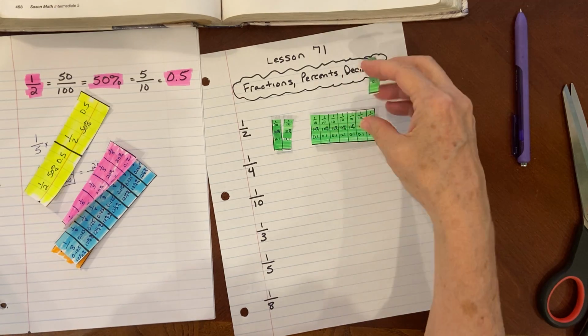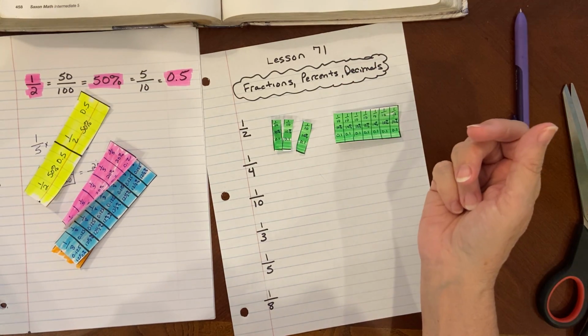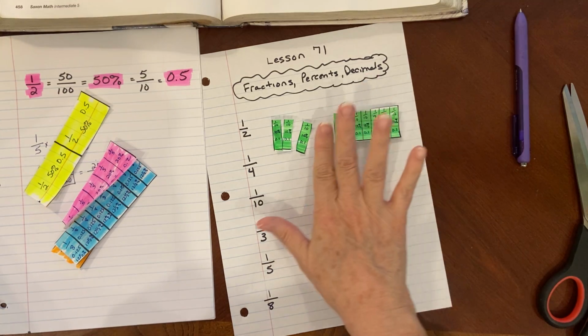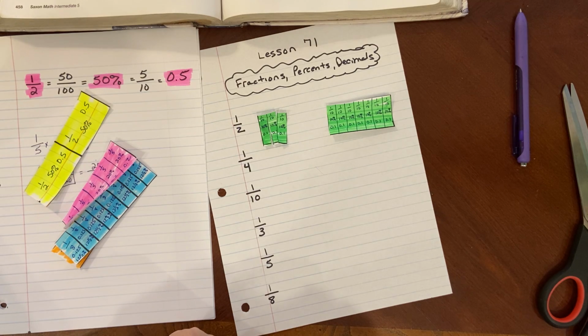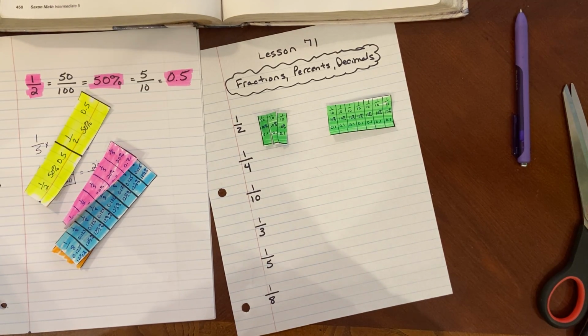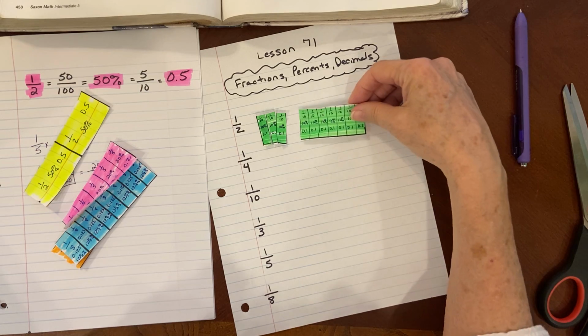Question number 1 says, if you fit 3 1/10 pieces together, you have what fraction of a circle? So I have 3 out of 10, right? 3/10. What decimal part of a circle? Oh, 3/10. Can I just write that 0.3? And is this greater or less than a half?